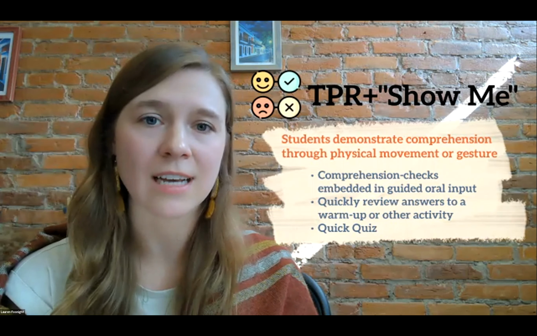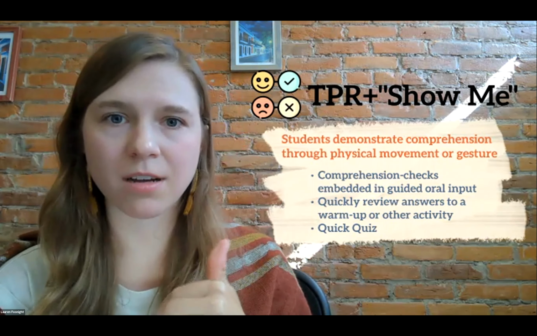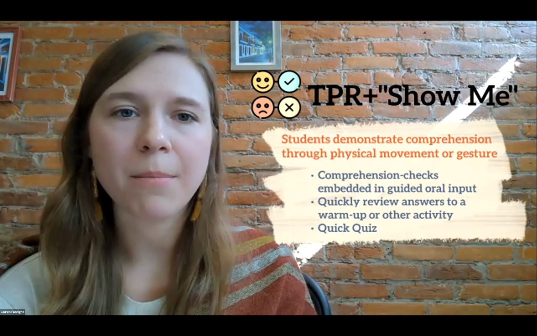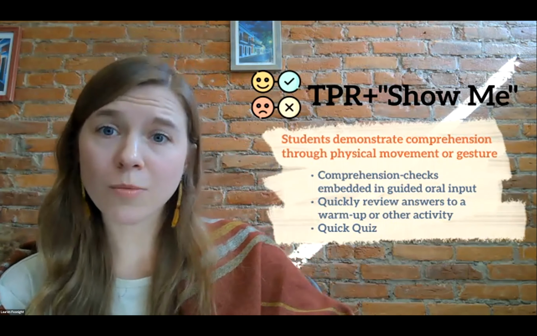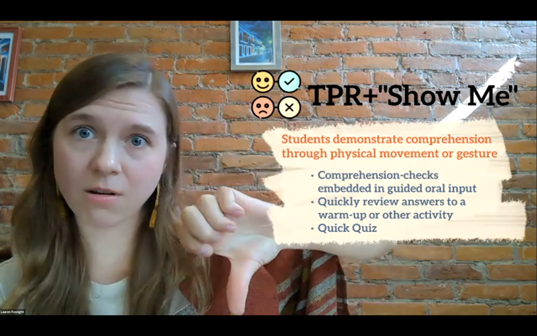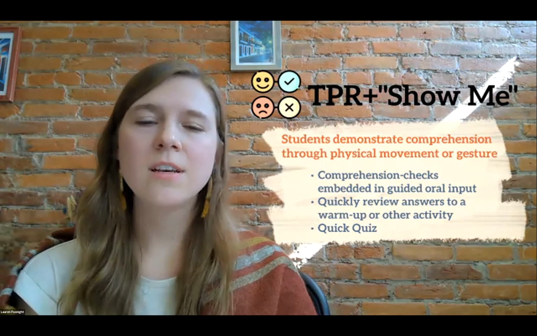TPR and show me are slightly different, but both are grounded in physical movement and gesture. So TPR, I mean, there's a lot of different conceptualizations of TPR. I'm not going to go too into depth. You saw me do a little bit of that when I was asking students to show me gestures that correspond with vocabulary. But show me is more like, show me on your hands, like sí o no, or show me stand up if you think this is true, or sit down if you think this is false. It's a nice way to give students a body break while demonstrating their comprehension.